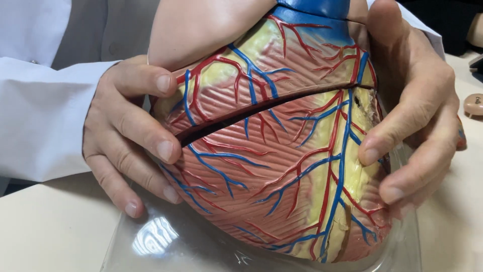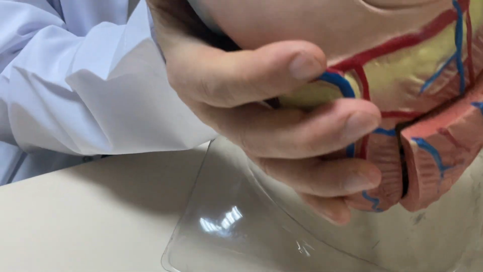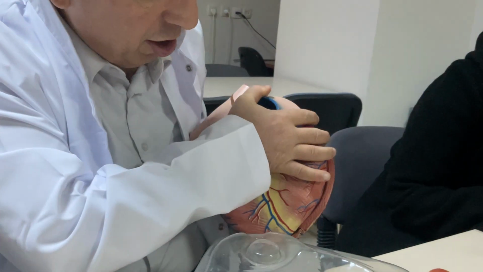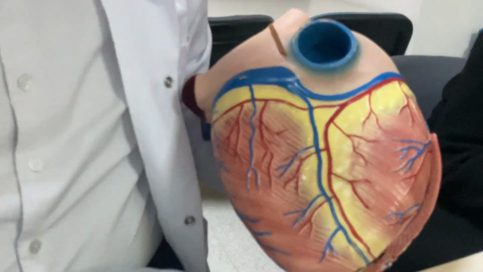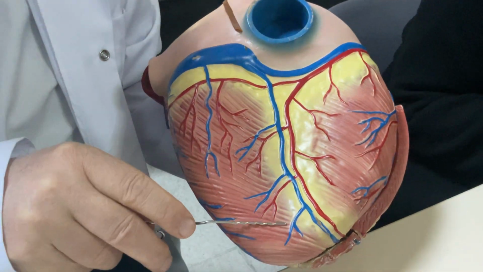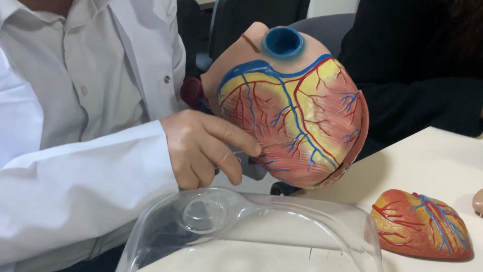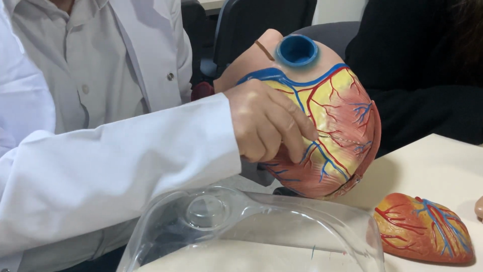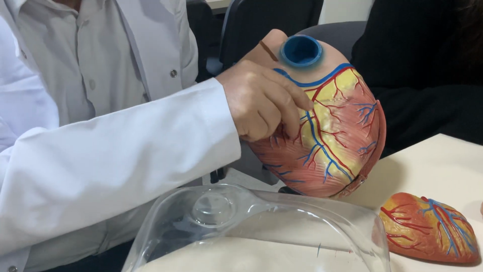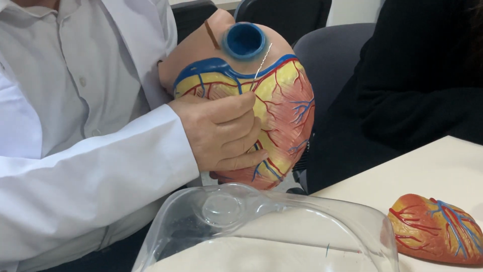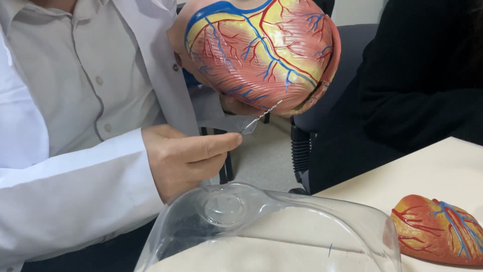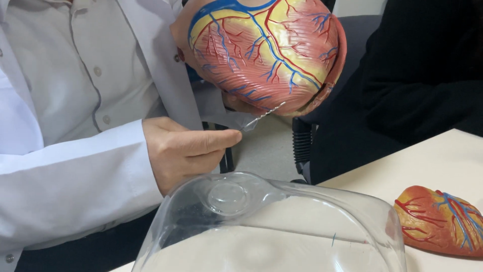The diaphragmatic or inferior surface, look at here, is mostly made of the left ventricle and right ventricle. And here is the apex of the heart.